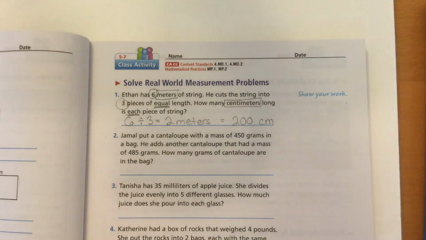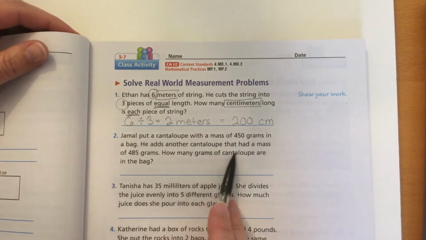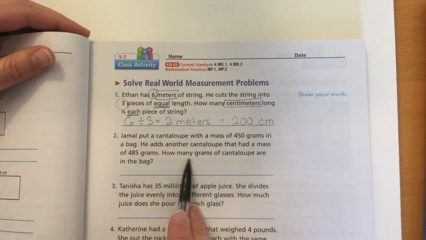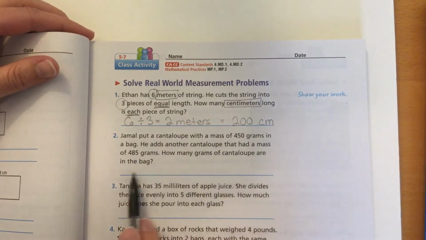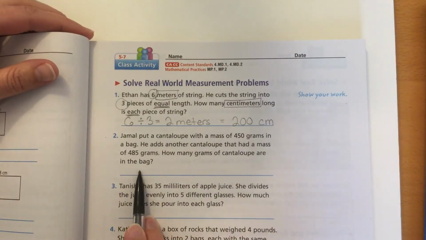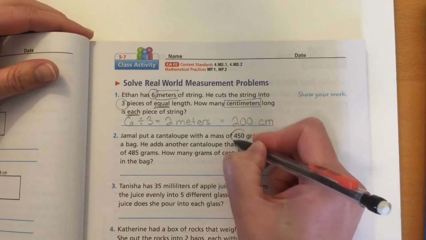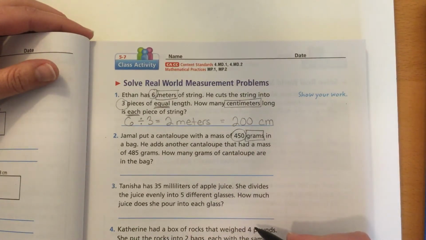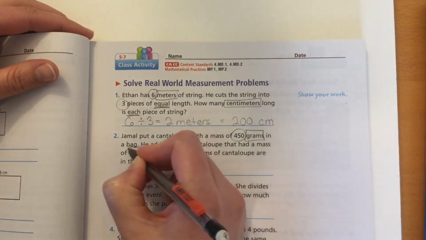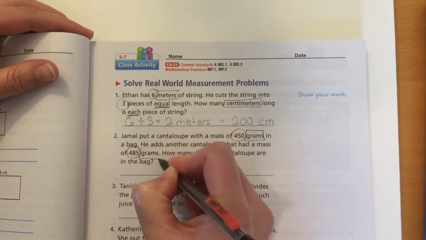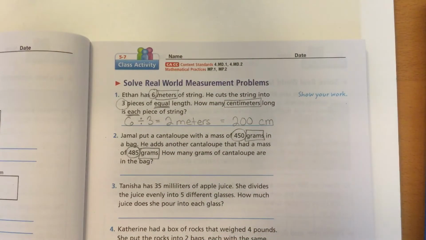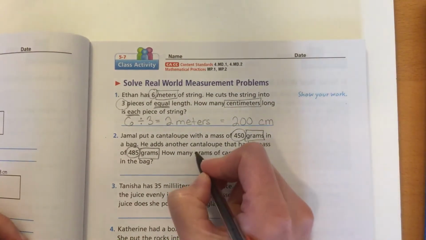Jamal put a cantaloupe with a mass of 450 grams in a bag. He adds another cantaloupe that had a mass of 485 grams. How many grams of cantaloupe are in the bag? Okay, so he had 450, and again, remember, I'm going to put rectangles around units. He adds another cantaloupe with a mass of 485. Again, luckily, it's still in grams. And then the question is asking us how many grams.